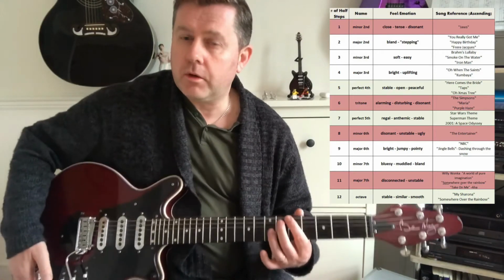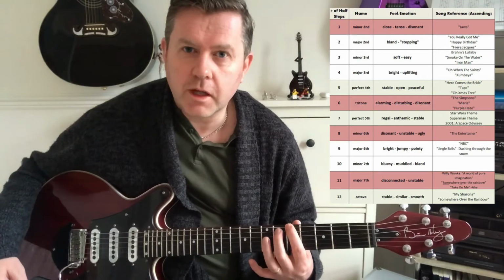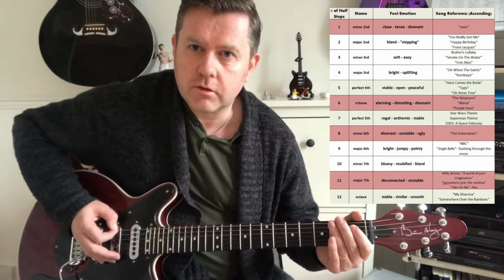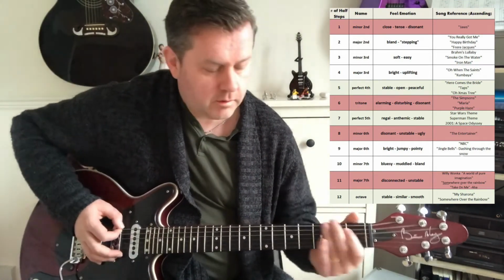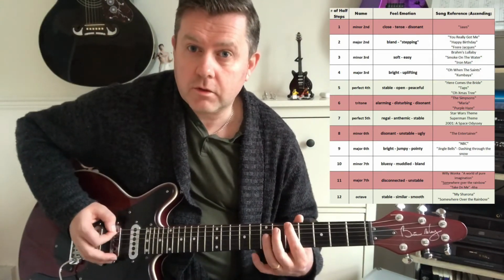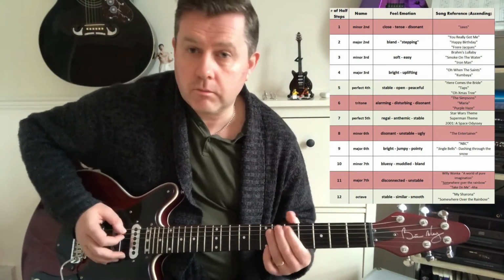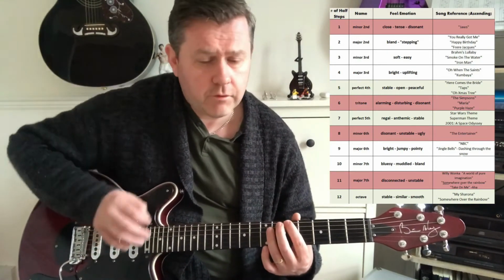It's also part of the Devil's Scale that was banned back in the medieval times, and sometimes we hear it on Metallica songs. I think Black Sabbath used it, and the beginning of Purple Haze. So again, that's very, very unique.